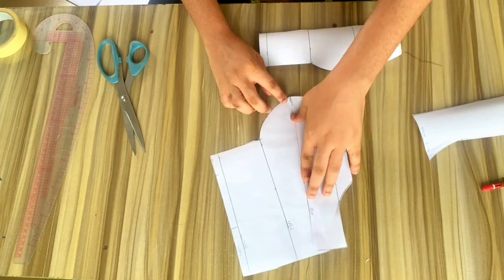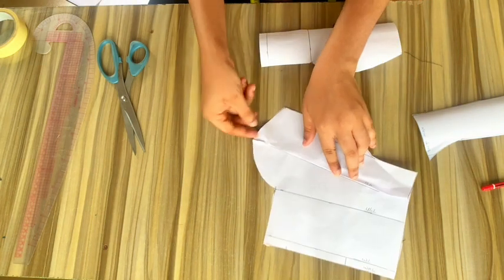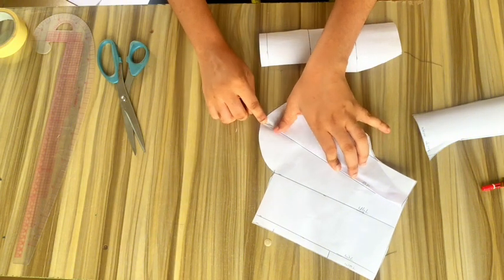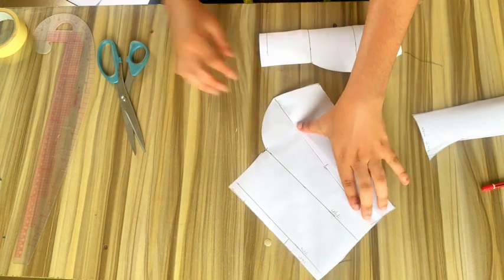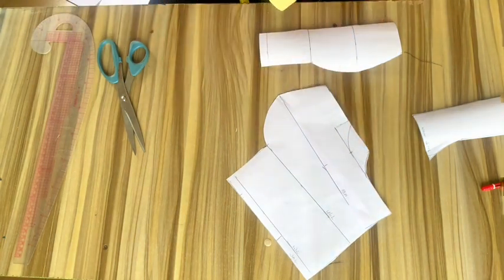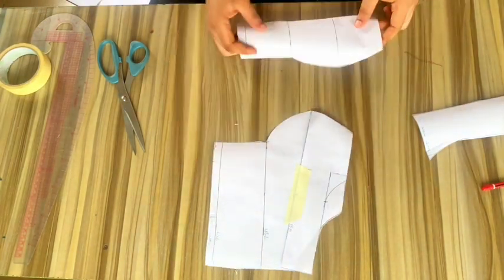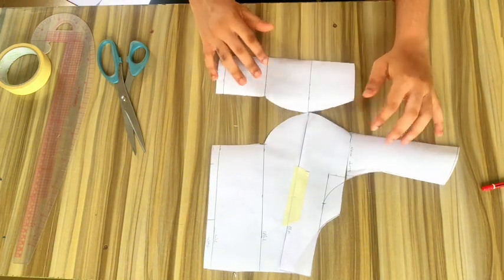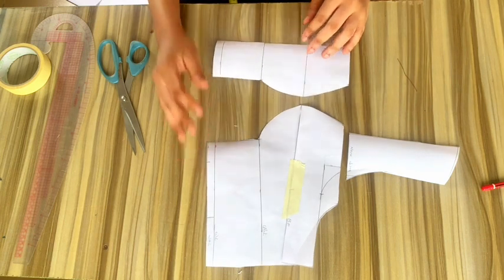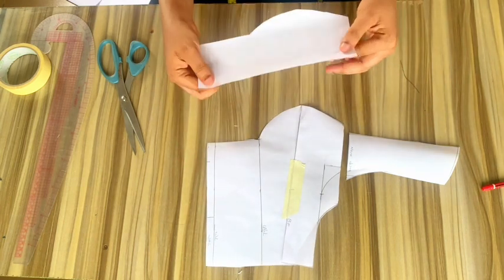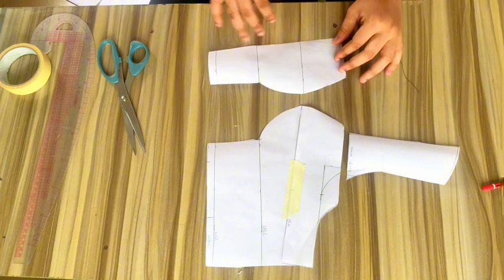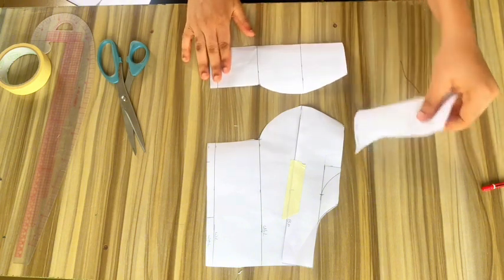Now while doing this, just make sure that this center part is not being folded. Just make sure that it's straight so that it wouldn't shorten our measurement. So this way is perfect. I'll just use a masking tape to hold it down. So after cutting it out, this is what we have left with us. So this is actually for the front piece. Now while cutting this on your main fabric, just make sure that this center place is on fold. So that is that for the front piece.